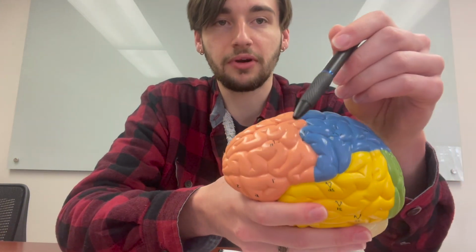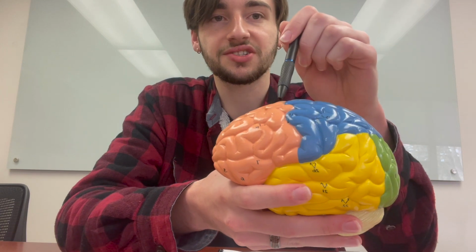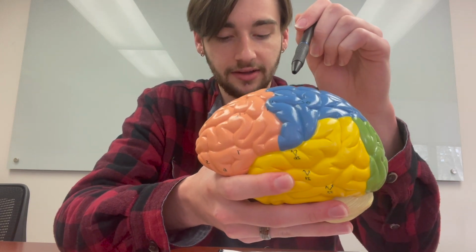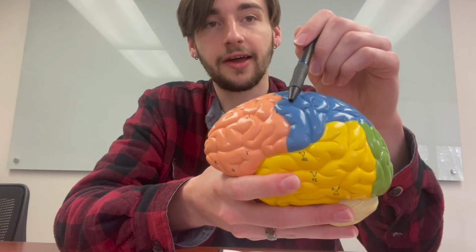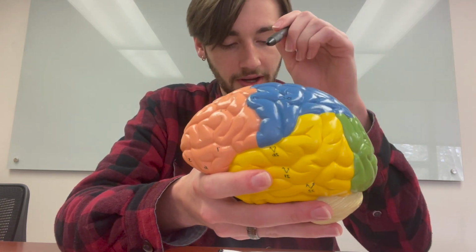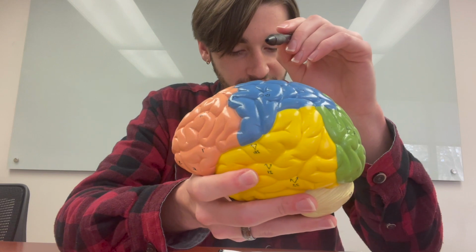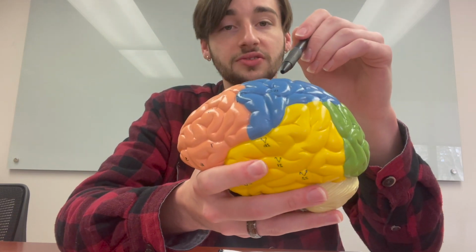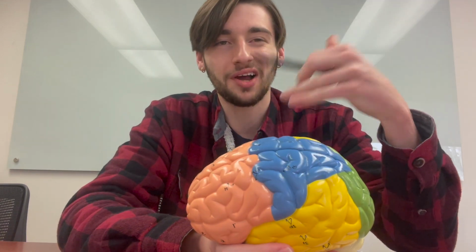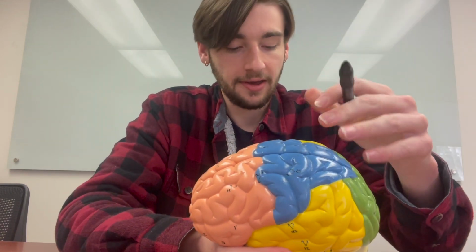We talked about the primary motor cortex, which is this last gyrus on the frontal lobe. Now let's talk about the primary somatosensory cortex, which is the first gyri on the parietal lobe. Okay? So the primary somatosensory cortex is the first gyri on the parietal lobe, and it helps us kind of process different senses, right?